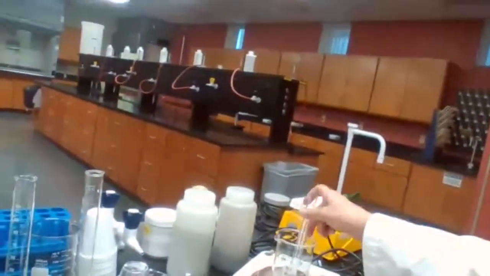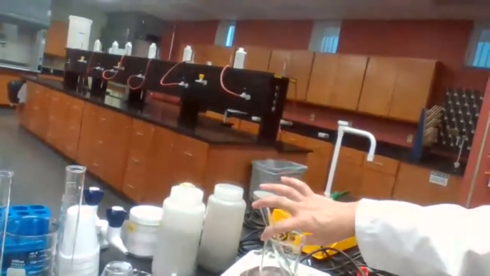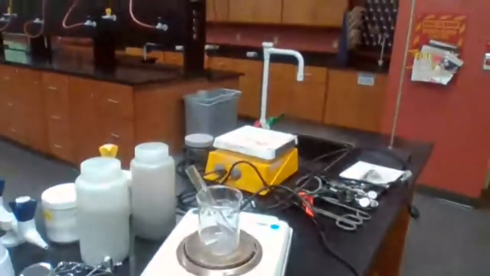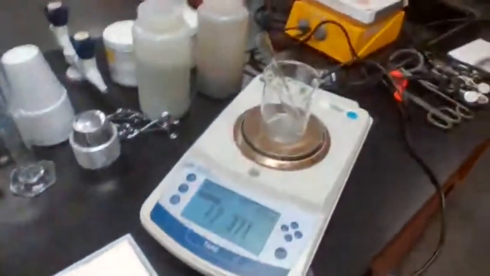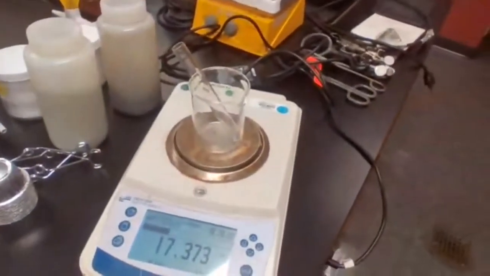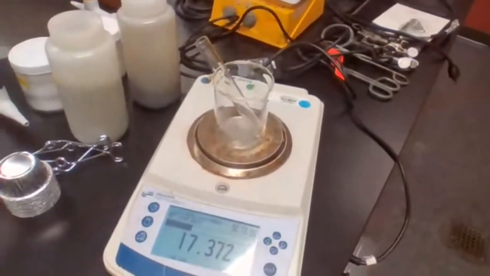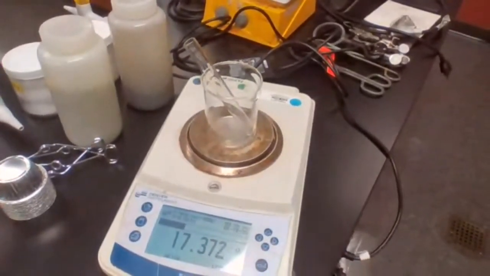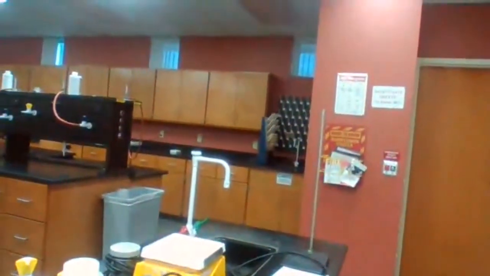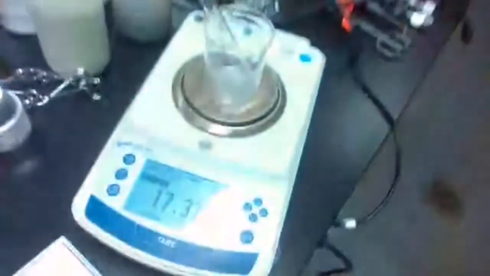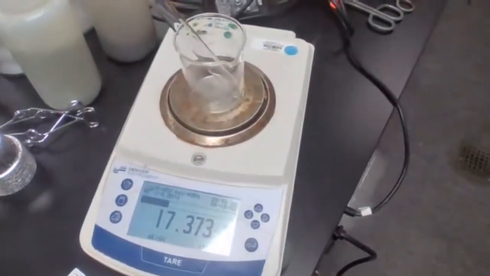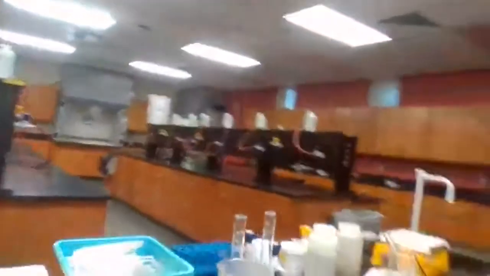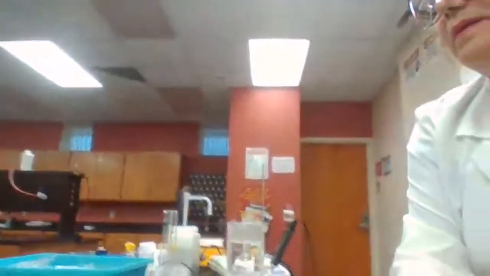Now I'm going to place the test tube inside. I want you to take a screenshot of what you see on the scale. Let me know if you could see the number. Take a screenshot. You got it? Okay, everybody needs to take a screenshot of this number now. Okay, that gives you the mass of the empty test tube.